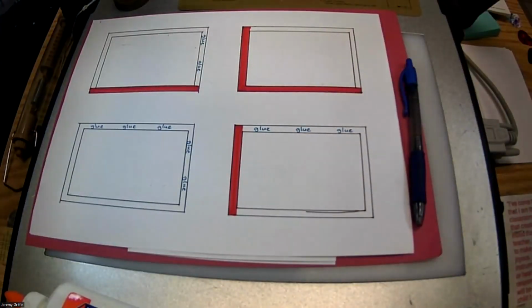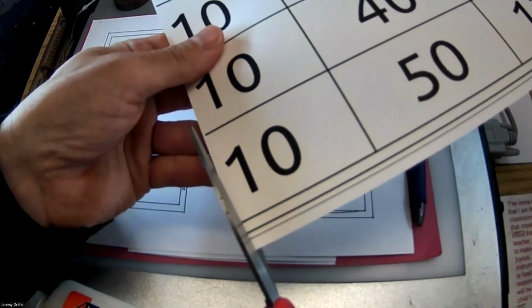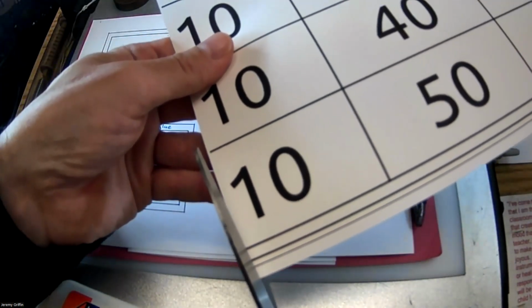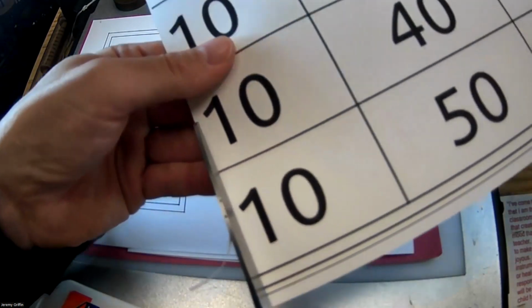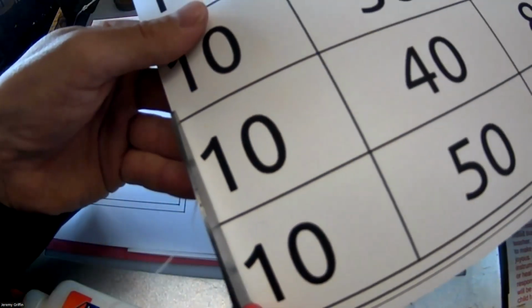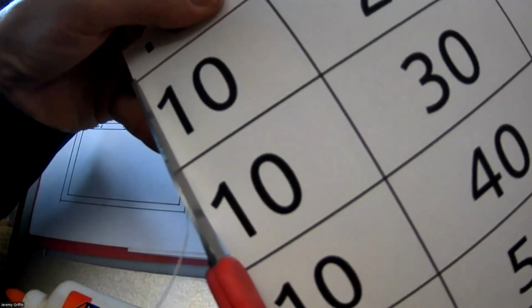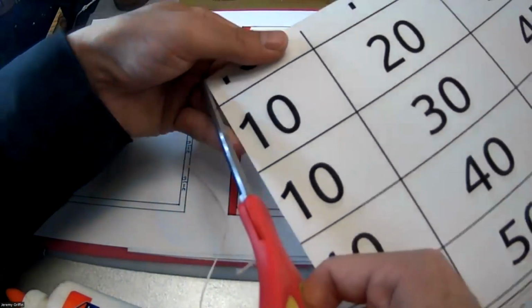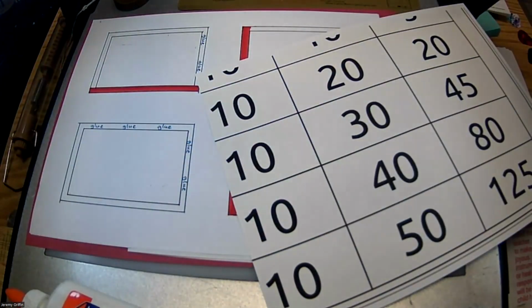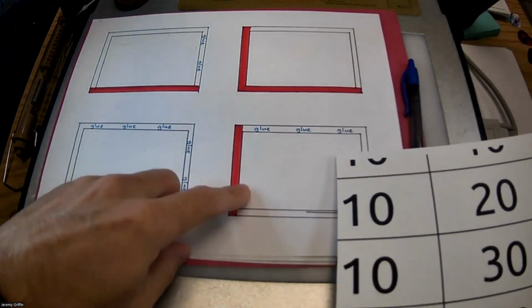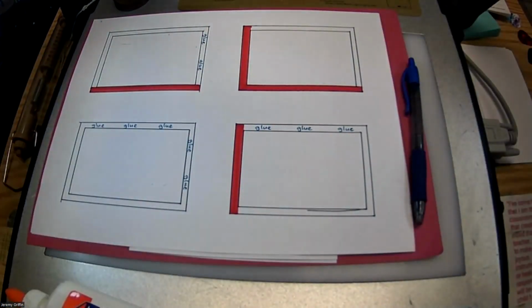I've got maybe a tiny sliver. I'm gonna cut off this one, but this may be done for you, possibly, if it came out of the printer printed all the way to the edge. So I'm just gonna cut a little sliver right here. Boom. That's done like that. Okay, so that's that one. I put that to the side.